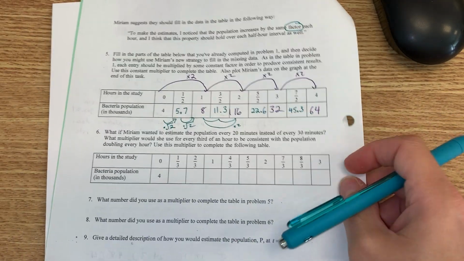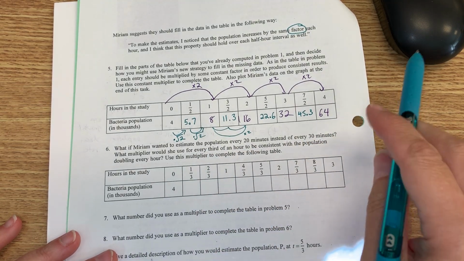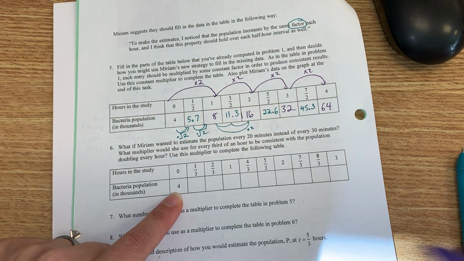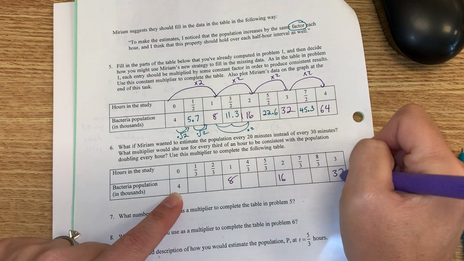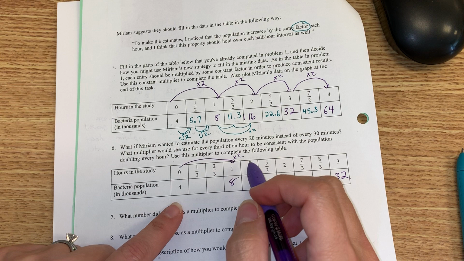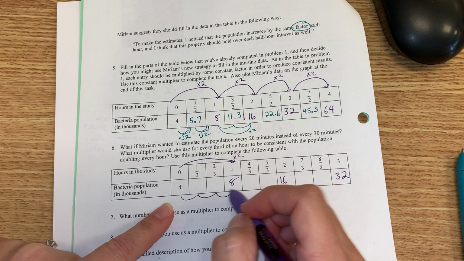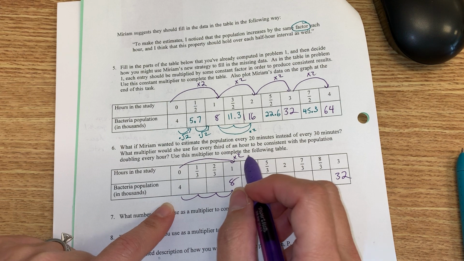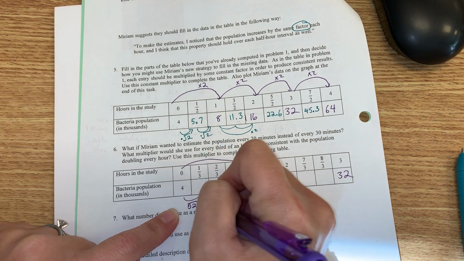I'm gonna use algebra. So Miriam wants to now know if it would go every 20 minutes instead of every 30 minutes. So let's see here. I'm gonna fill in 4, we got the 8. This is 16. This is 32. So think to yourself, again, this is all times 2. If I wanted to break multiplying by 2 up into 3 steps, 1, 2, 3, what would I have to multiply each time so that multiplying by this 3 times would be the same as multiplying by 2? Well, hopefully, we are multiplying by the third root of 2.